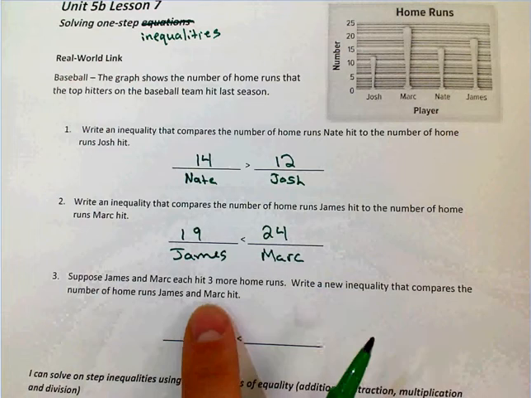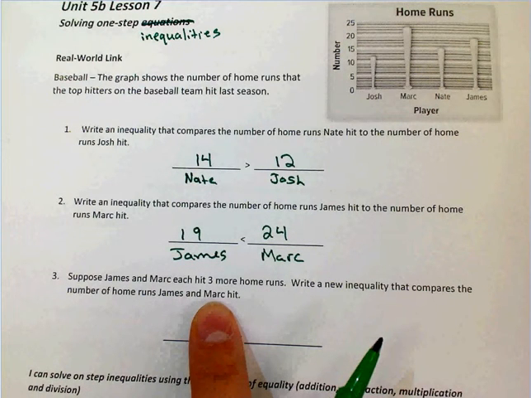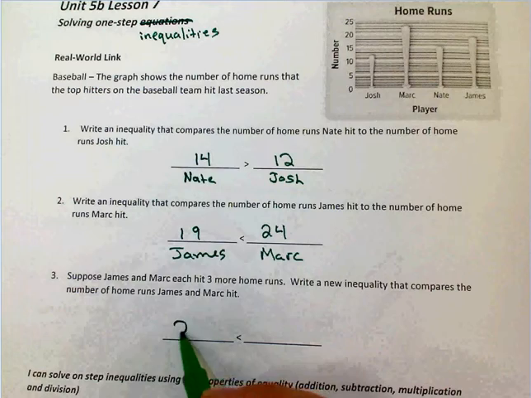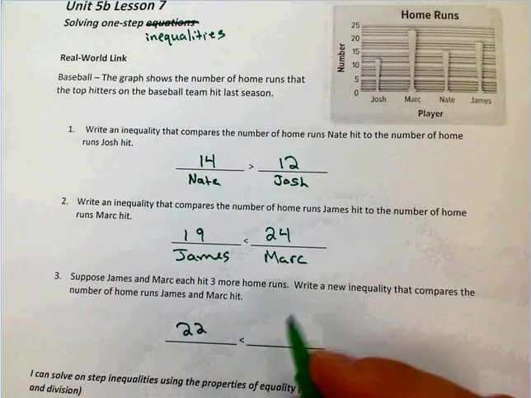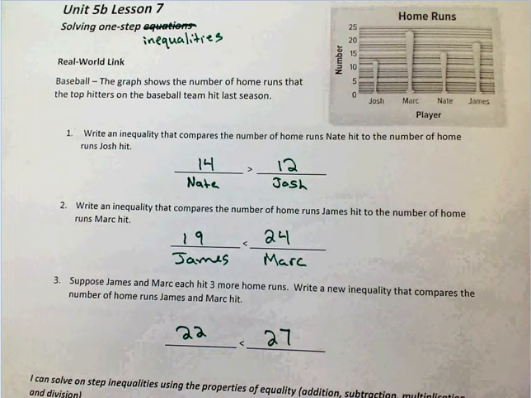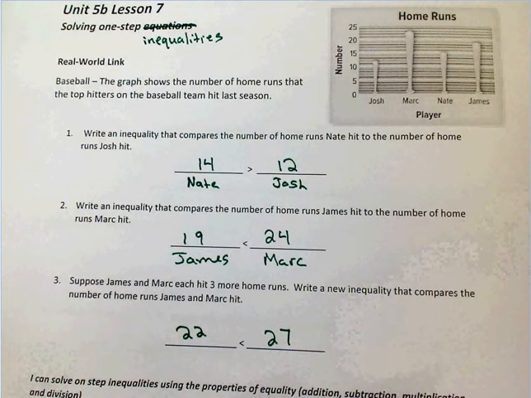So suppose James and Mark go on a hot streak and hit 3 more home runs each. We're going to write that new inequality by adding 3 more to each. So we know that 19 plus 3 is 22, and 24 plus 3 is 27. So if we use that addition property of equality, we added 3 to both sides, and the inequality still stays the same.